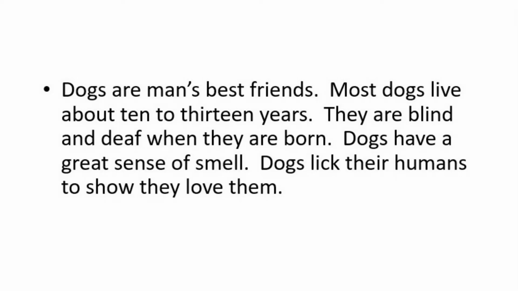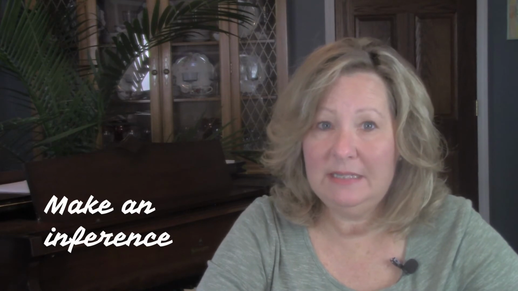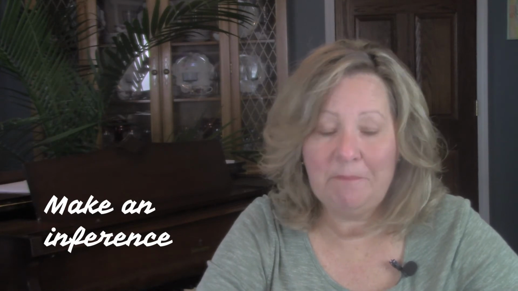So I looked back to my original paragraph again, the one that I'm working on, and I see that originally I wrote that dogs are blind and deaf when they're born. But I'm kind of making an inference here that they probably are born with a pretty good sense of smell. Just because they're blind and deaf, they would be totally helpless if they didn't at least have that sense of smell and be able to find their mother.